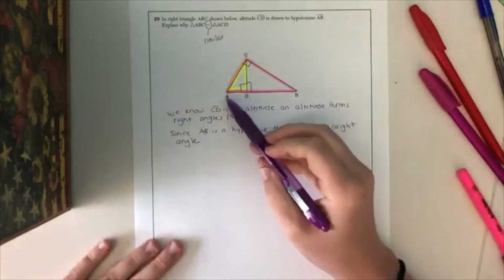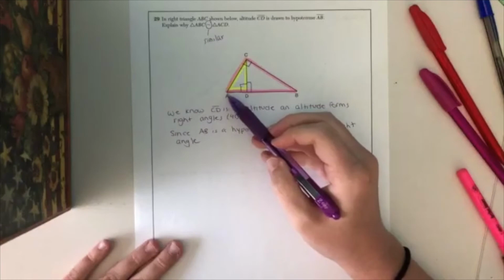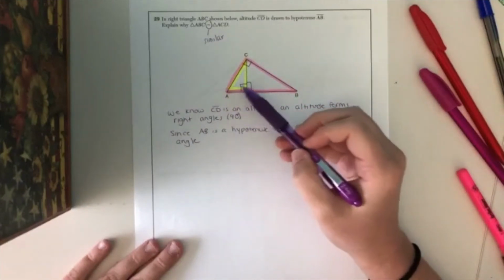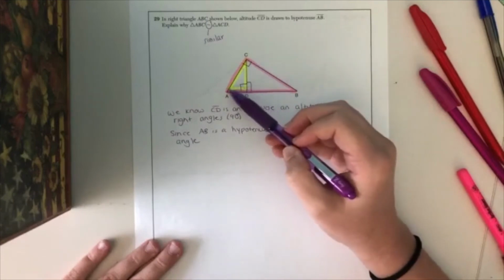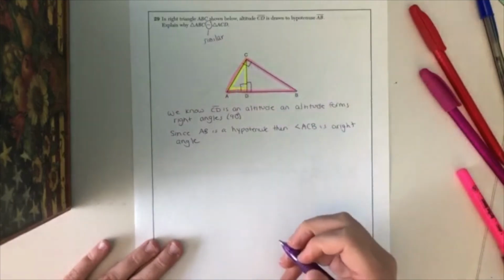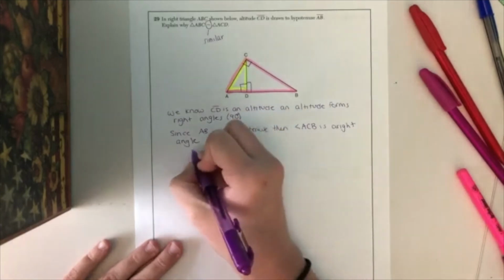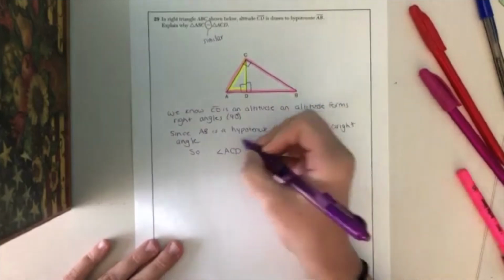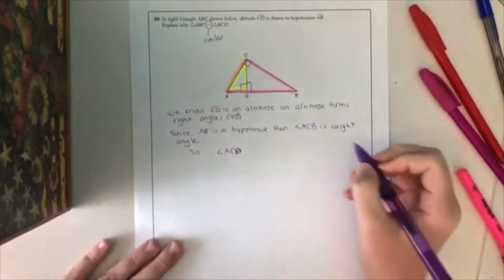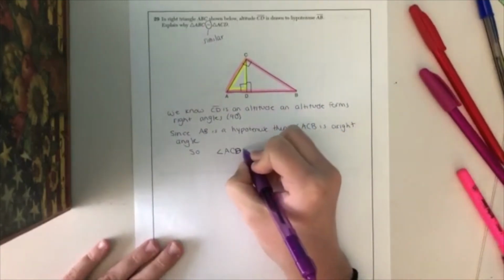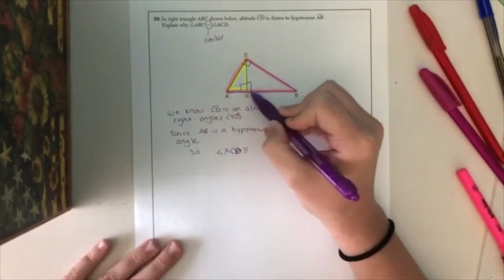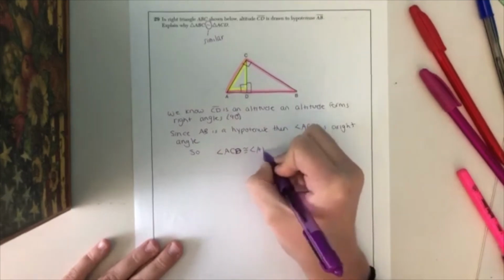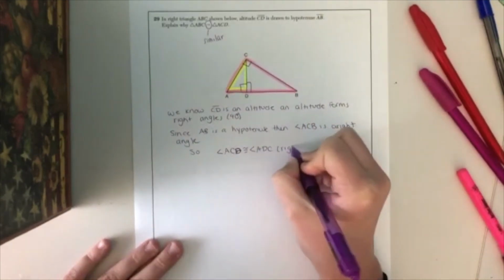So remember, we're focusing on triangle ABC and triangle ACD. So we notice here that triangle ACD has a right angle and triangle ABC has a right angle. So we know angle ACB, we just stated here, is equal to angle ADC, this right angle here. And I can put in parentheses right angles.